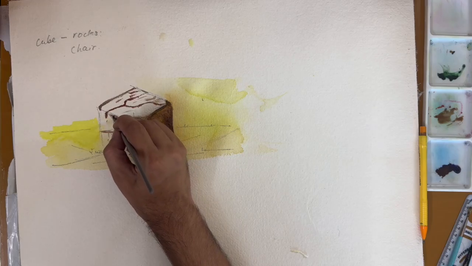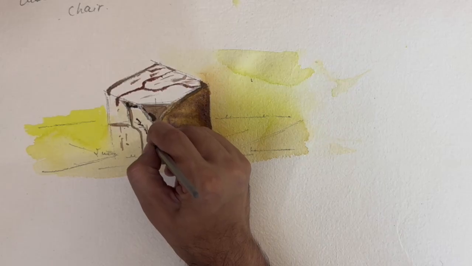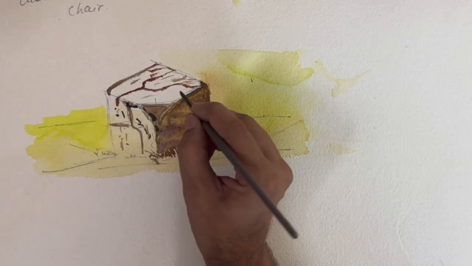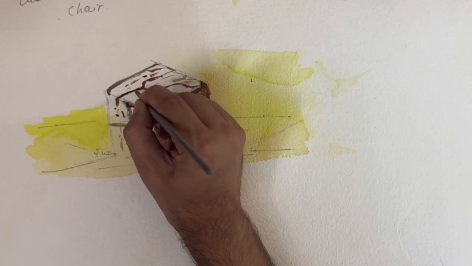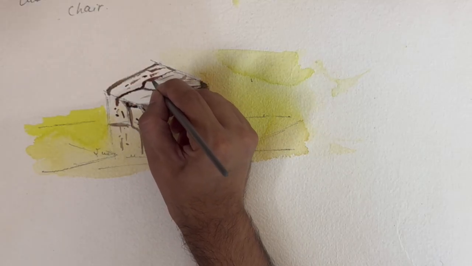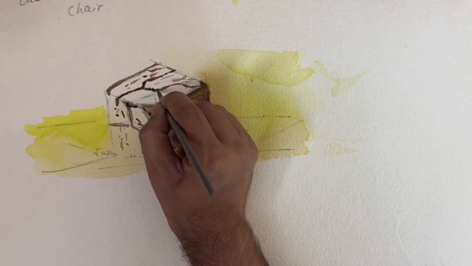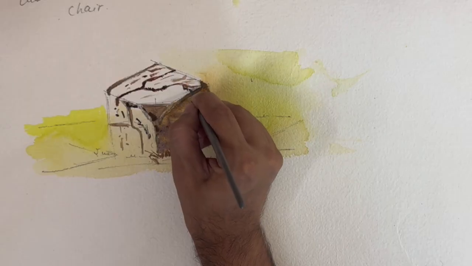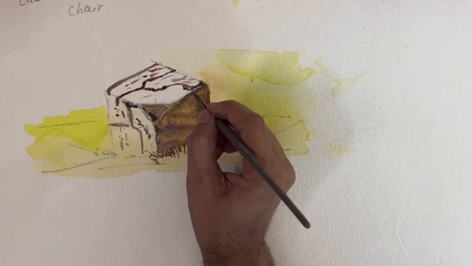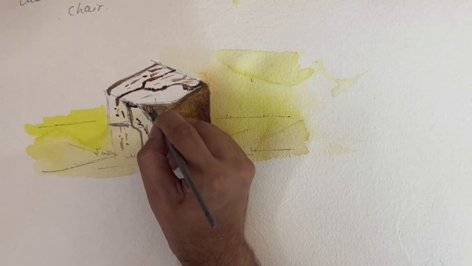So here we will add some dark tones, then some lines over here, a touch here and there, a circle or something like this. We will keep creating some textures using lines, and let's see how successful we can be in creating this rock.